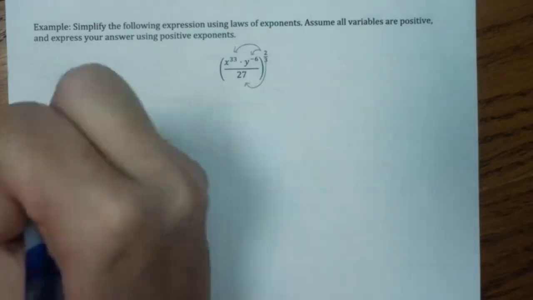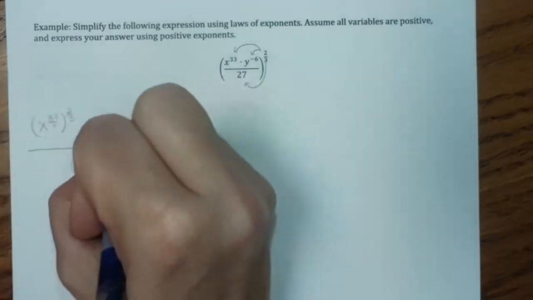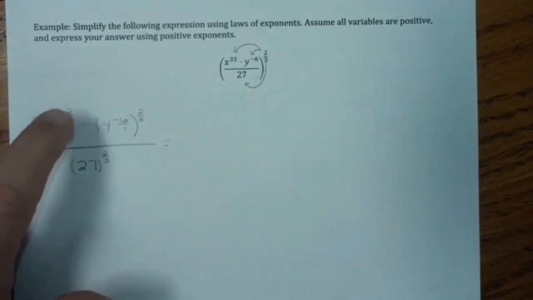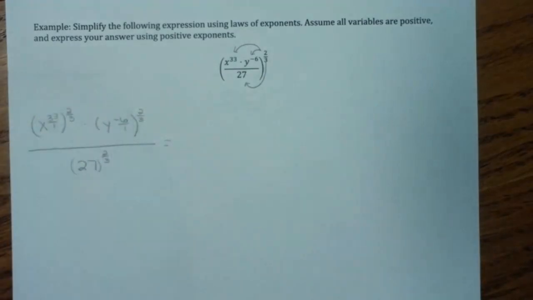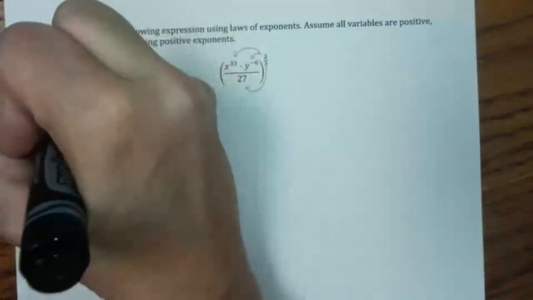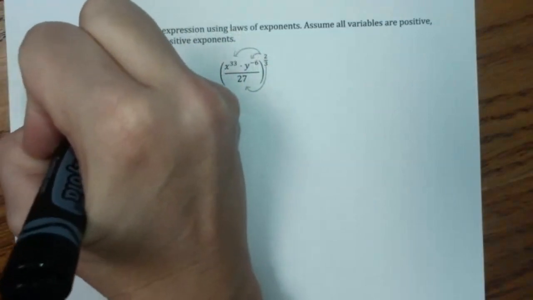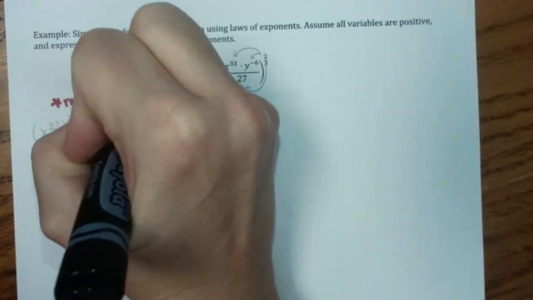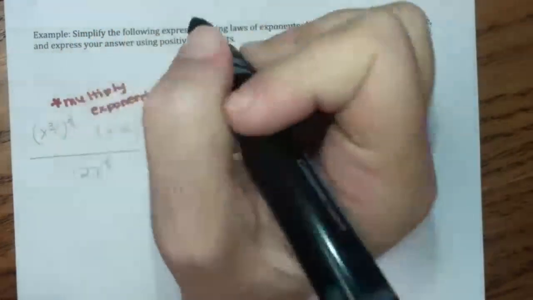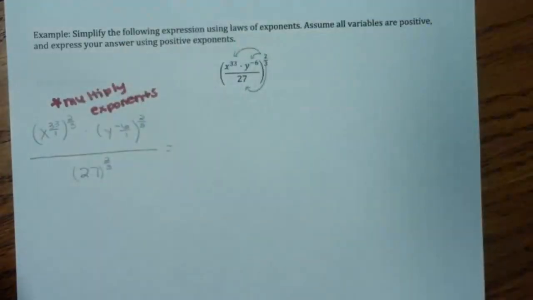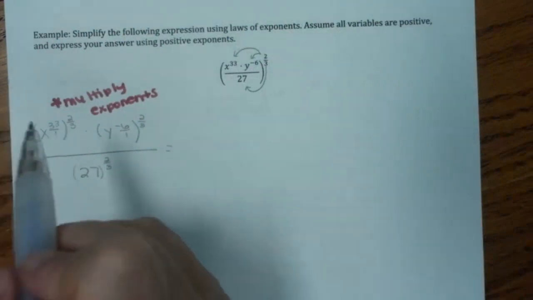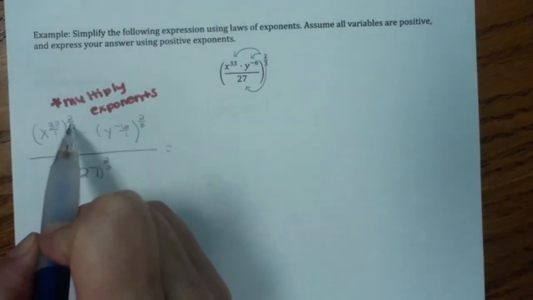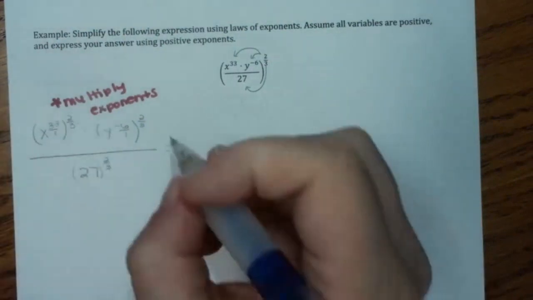Now, if you want to write it as 33 over 1, go for it, and negative 6 over 1, go for it, because we have a power to a power. So whenever we have a power to a power, we are going to multiply these exponents. Exponent times an exponent, fraction times a fraction, top times top, bottom times bottom.